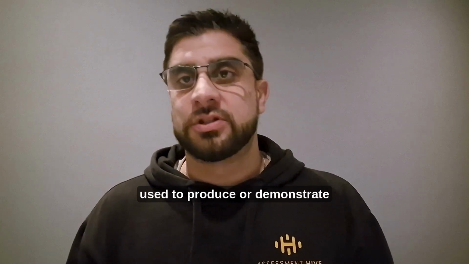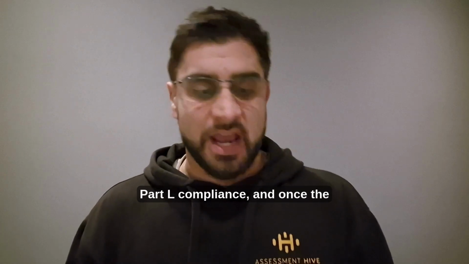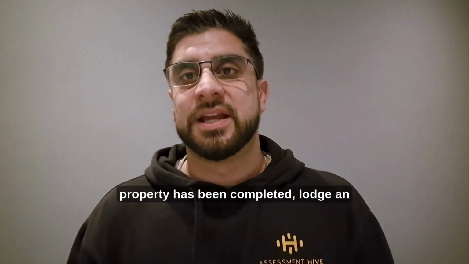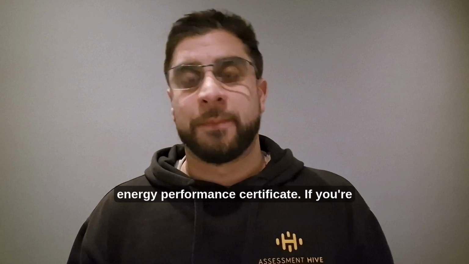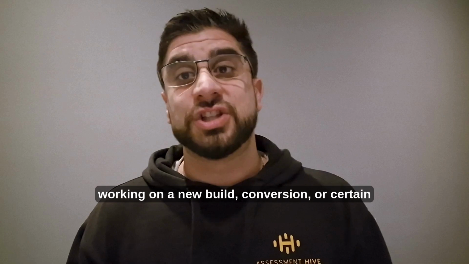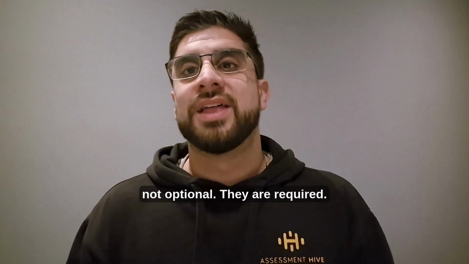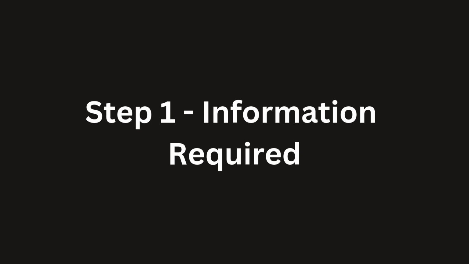The results are used to produce or demonstrate Part L compliance, and once the property has been completed, lodge an energy performance certificate. If you're working on a new build, conversion or certain extensions, SAP calculations are not optional, they are required.